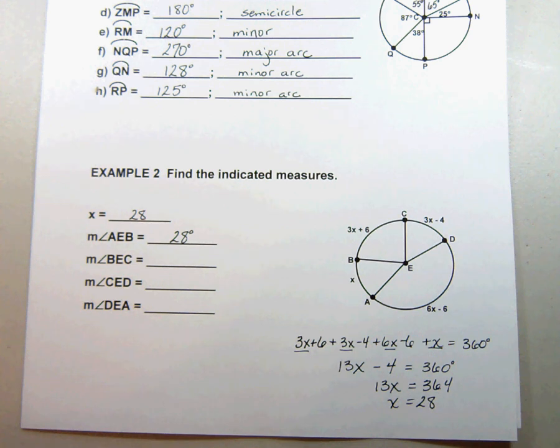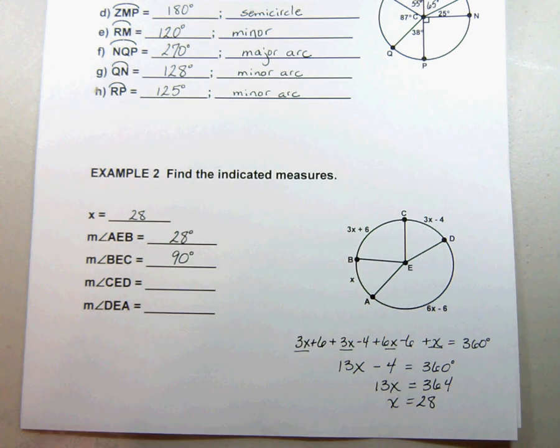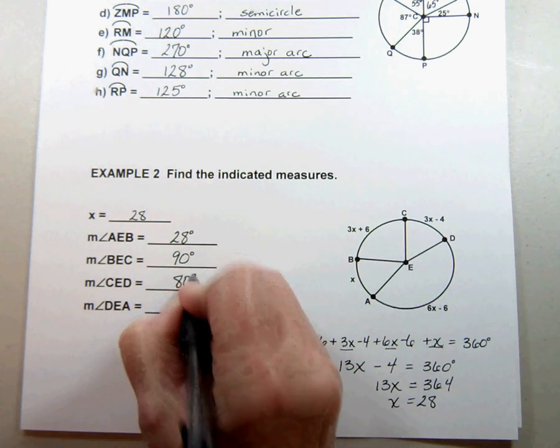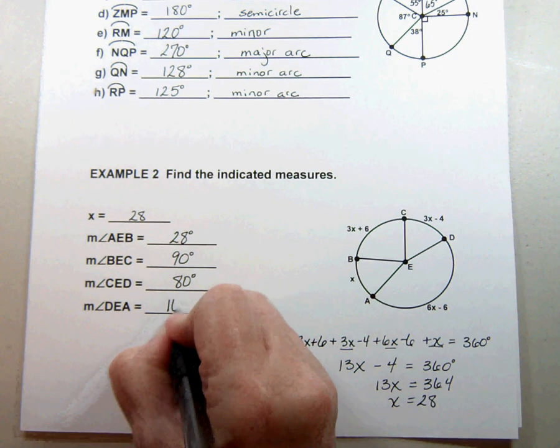BEC, if you multiply 3 times 28 plus 6, that's 90. CED, that's going to be 3 times 28 minus 4, that's 80. And DEA, that's going to be 6 times 28 minus 6. That's 162.